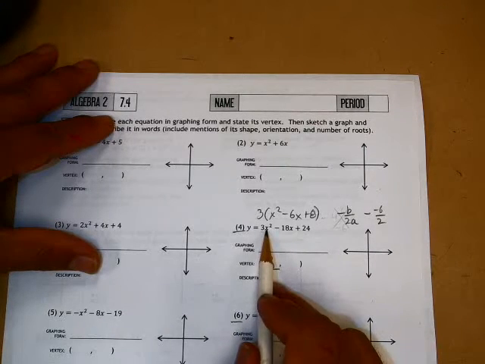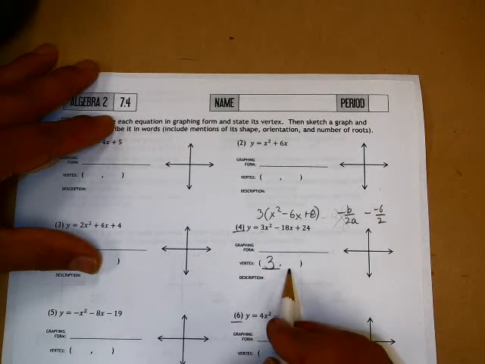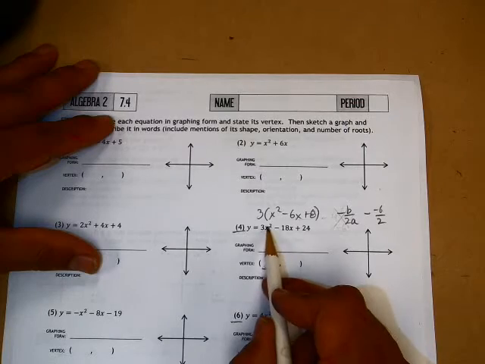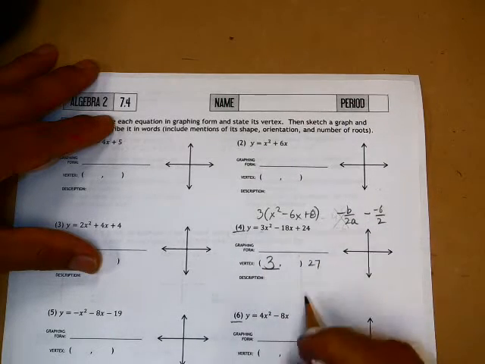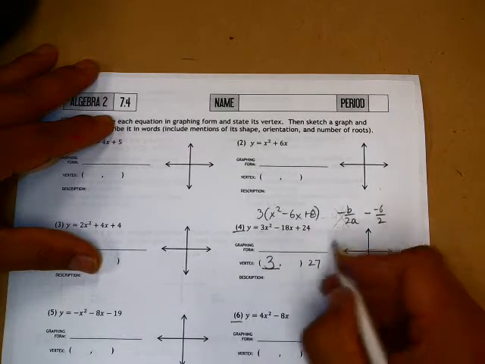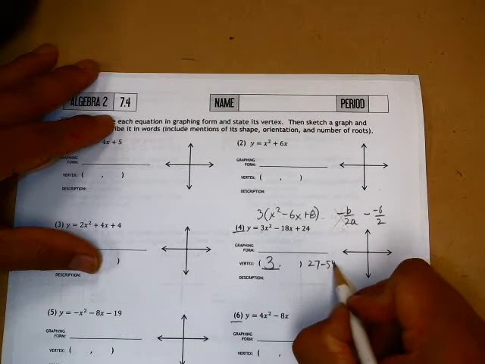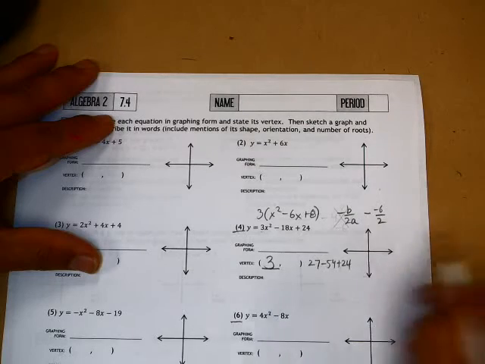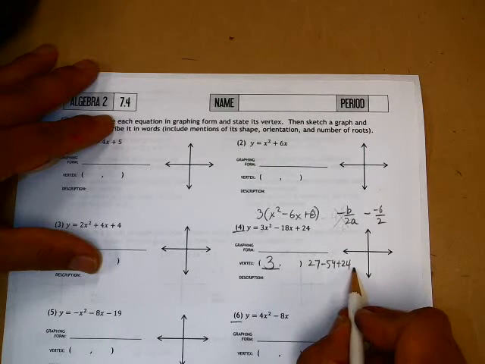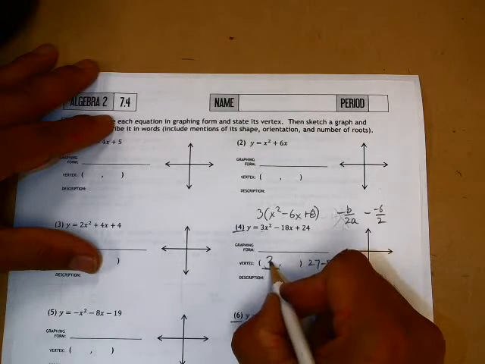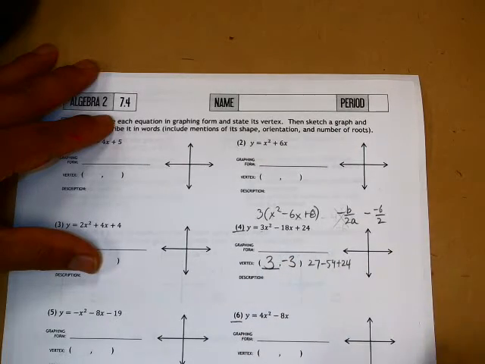Plug a 3 into here to find the y value of the vertex. 3 squared is 9. 9 times 3 is 27. 3 times 18 is a negative 54 plus 24. And when you add all that together, you get a negative 3. So plug the x value of 3 in, you get a negative 3.